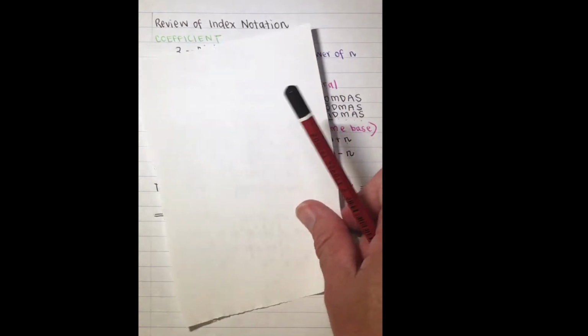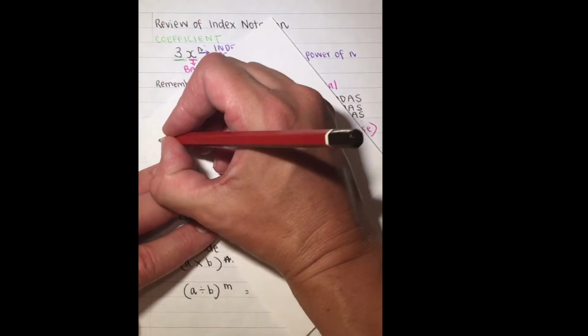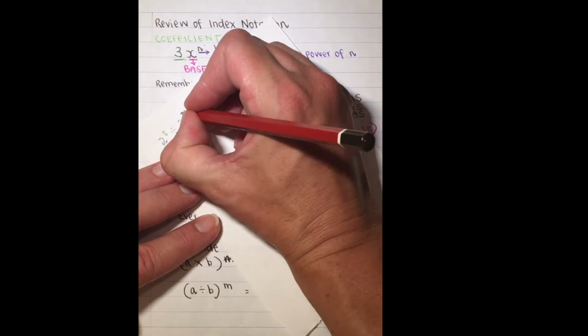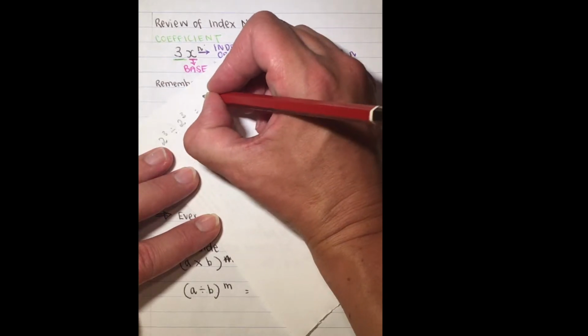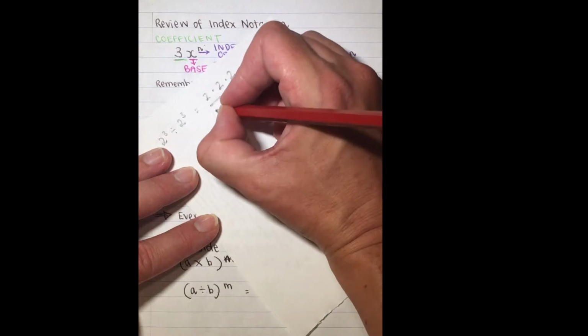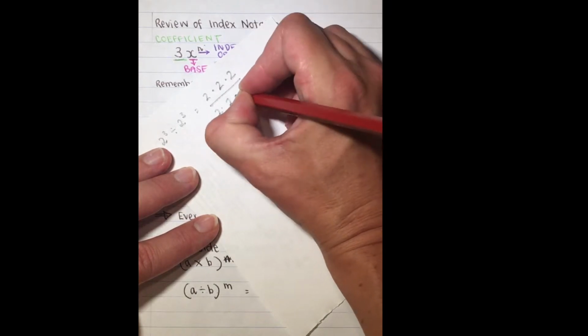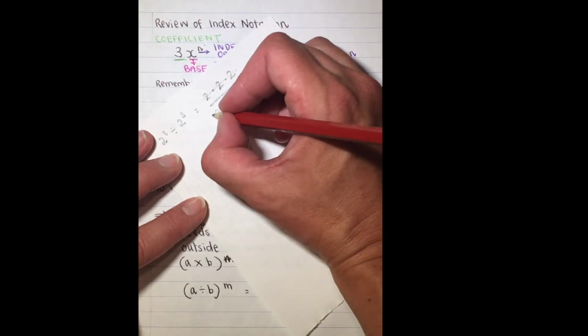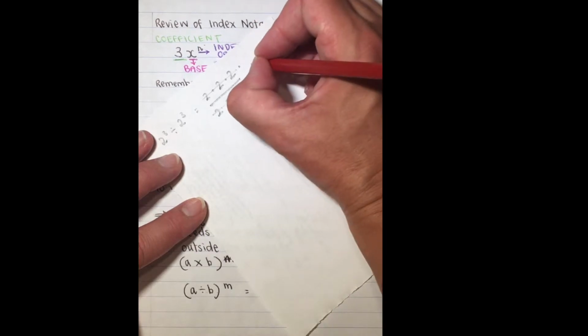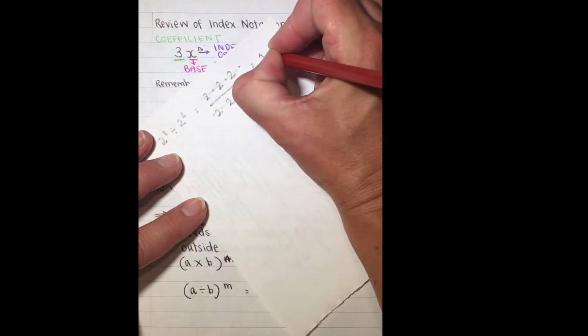When we're looking at stuff to the power of 0, let's apply some division rules, and we'll say 2 to the power of 3 divided by 2 to the power of 3. Now I know that equals 2 times 2 times 2 divided by 2 times 2 times 2. Now already you can see that that cancels out that. Anything divided by itself is going to equal 1.